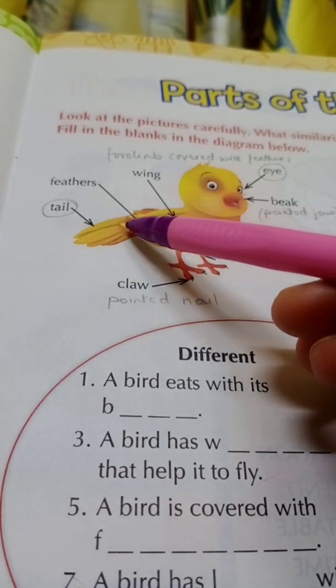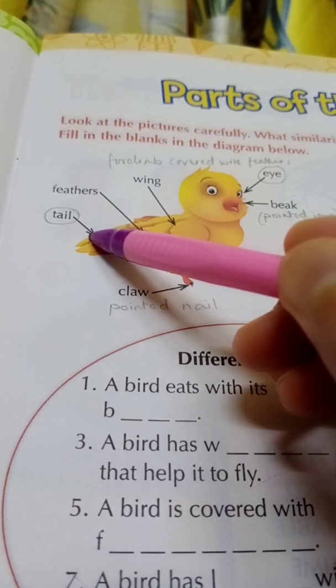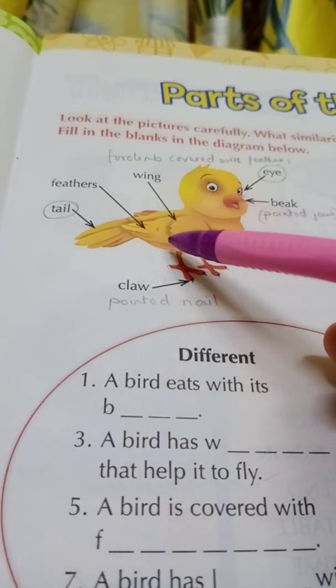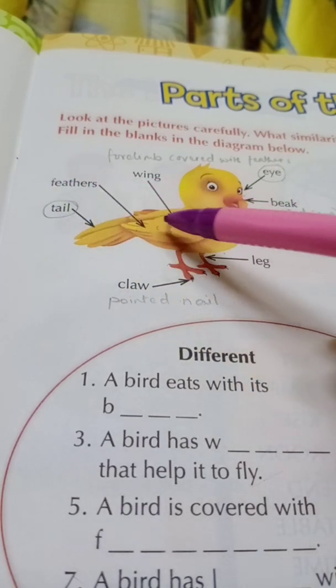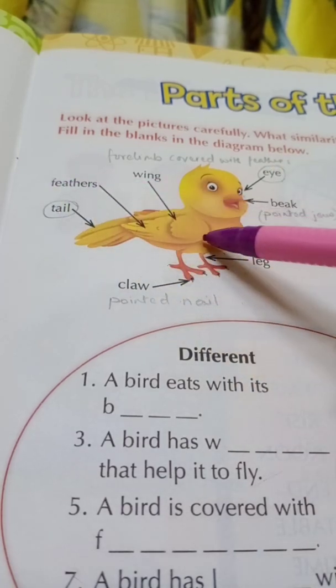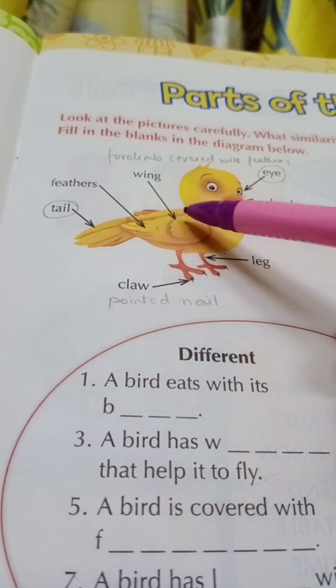Now behind they have a tail, like all animals have. Then the bird's body is covered with feathers, and the feathers are labeled. And last, the bird has a wing which is used to fly.